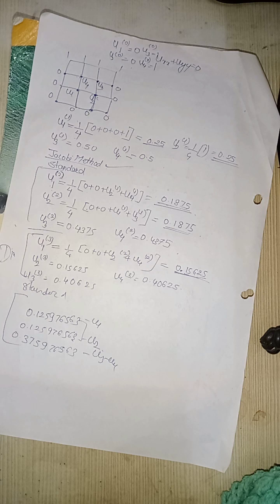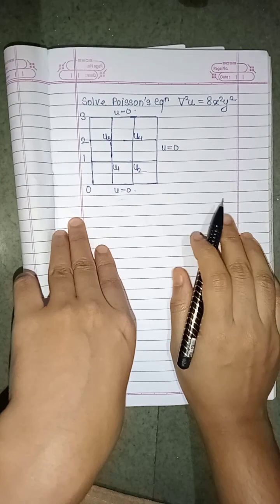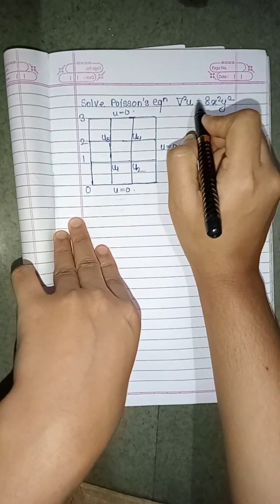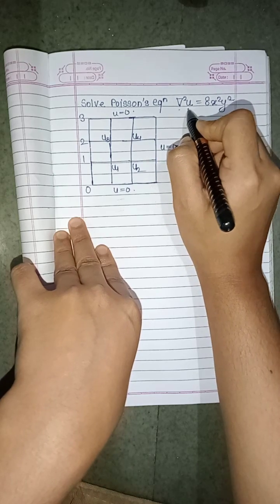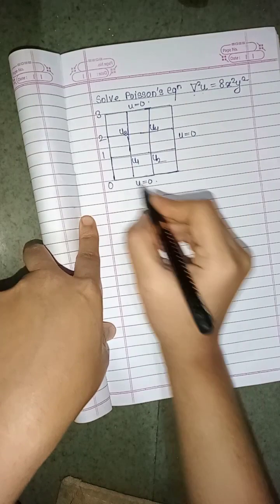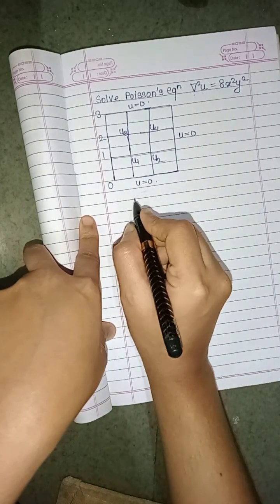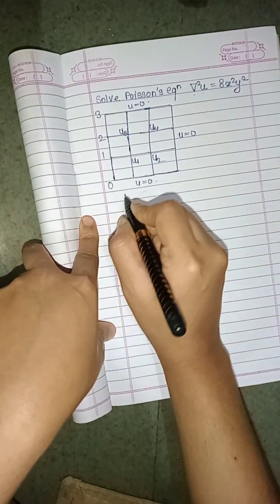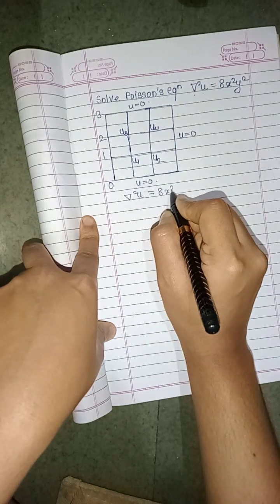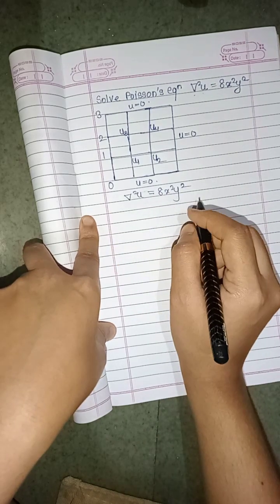by the Gauss-Jacobi method. So in the next example, you are given a Poisson's equation, which is mentioned as del square u equals 8x square y square. First of all, you need to find the value of uij. So for this, del square u equals 8x square y square, this is our given condition.